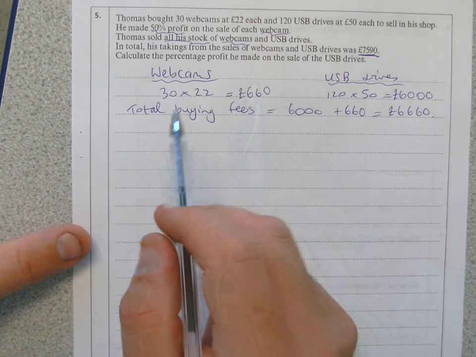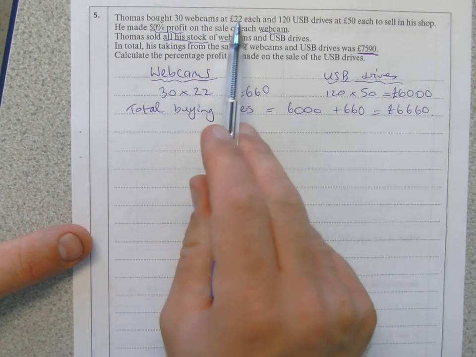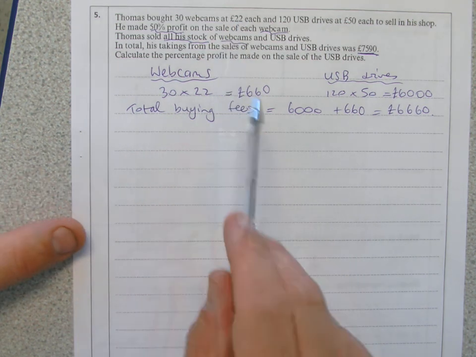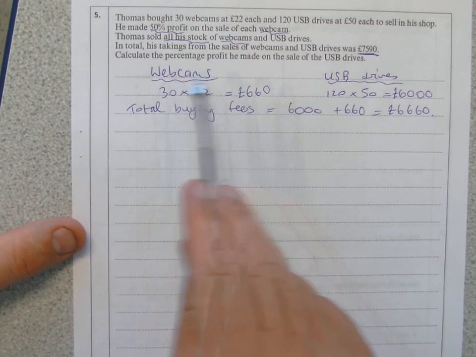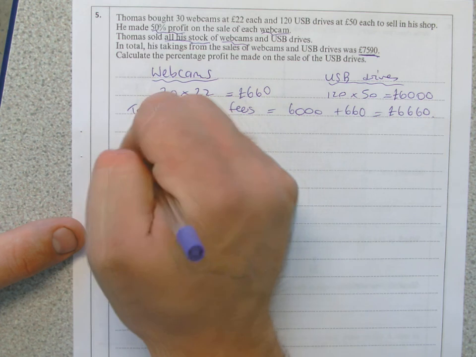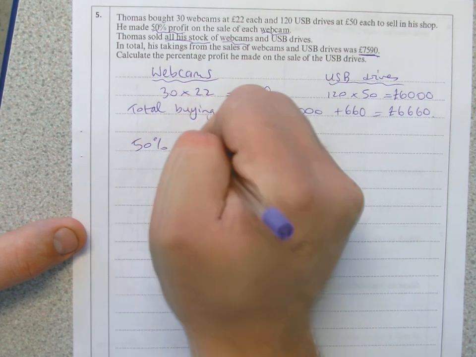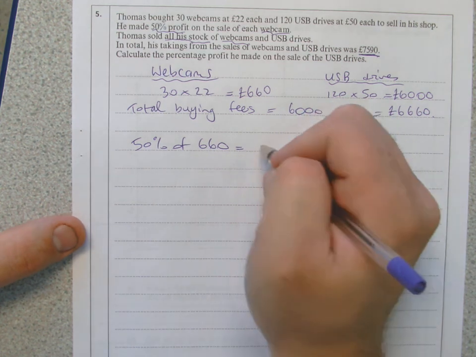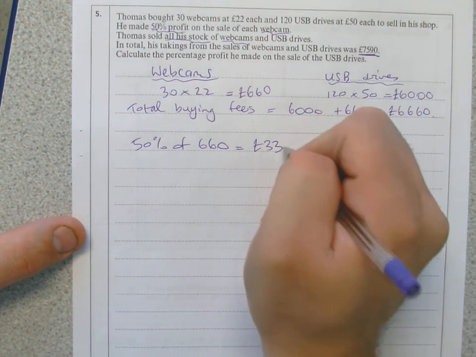Just work out 50%. You could work out 50% of each webcam, 50% of £22, and do it for each webcam, or you can look at the total, which I think is better. Okay, all 30 of them. So if we do 50% of 660, and of course 50% is just half, isn't it? So half of 660 is 330.